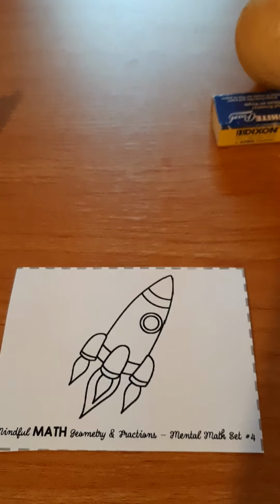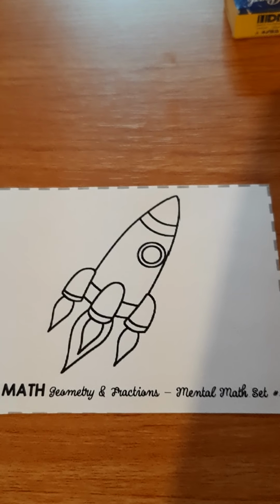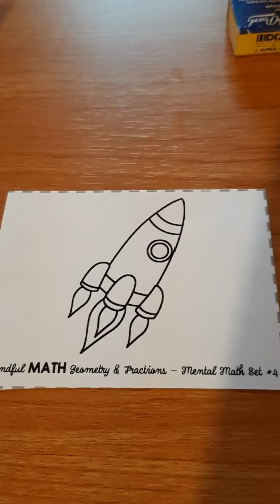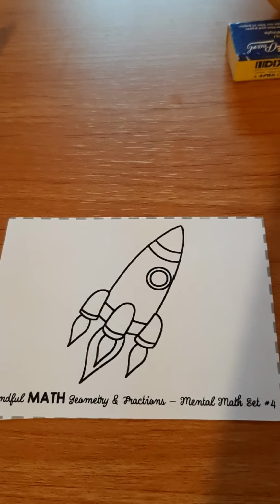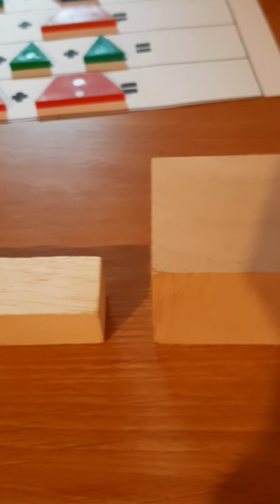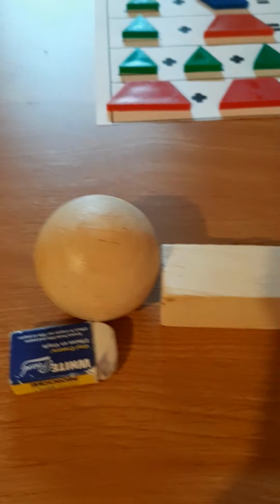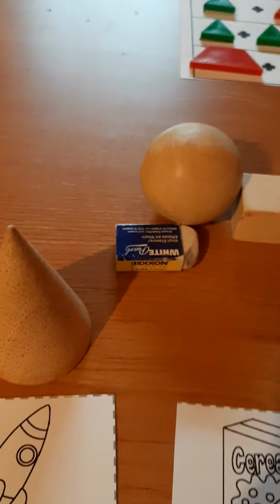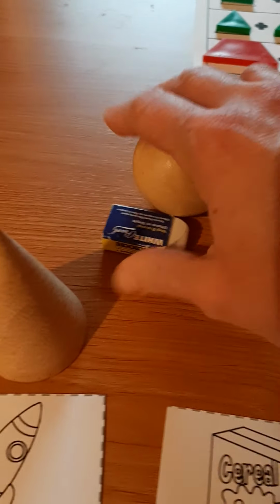This one's a little tougher. What 3D shape would you say represents that rocket? Would it be a sphere, a rectangular prism, a cube, or a cone? If you said cone, you got it right. Good job. Okay, we have 3 left to choose from.